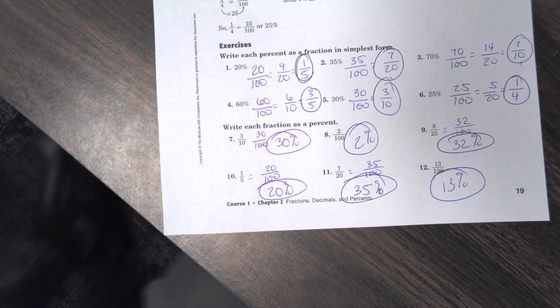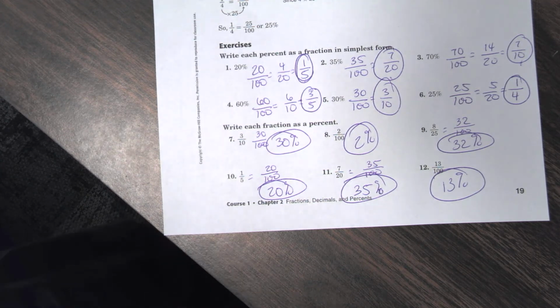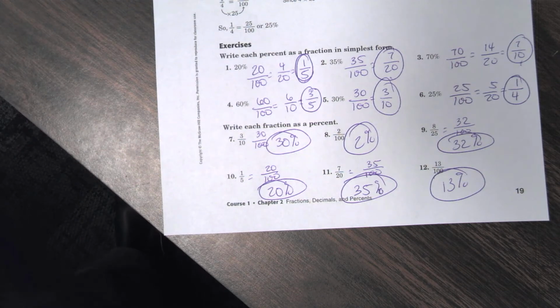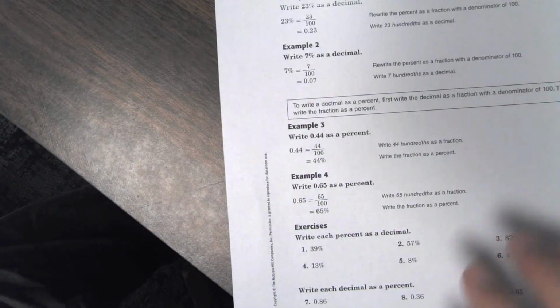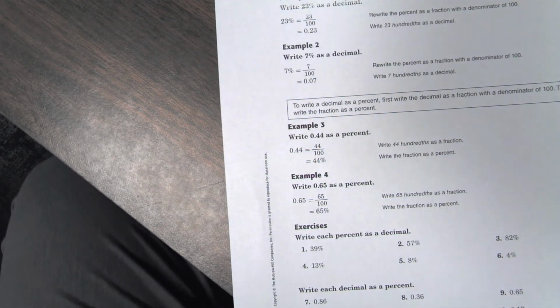All right, now we're going to move into the next one, which is all about percents and decimals. We're kind of doing the same thing, just a little bit different, and there's a couple of shortcuts I'm going to show you how to use. When we are working with percents and decimals, you're doing the same thing as with fractions, because percents are always out of 100.